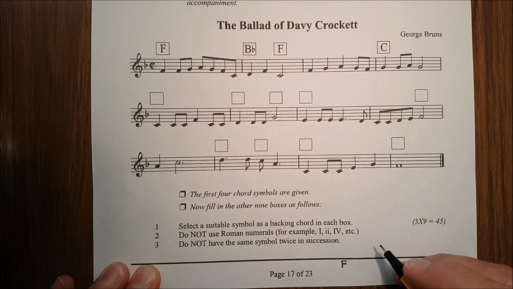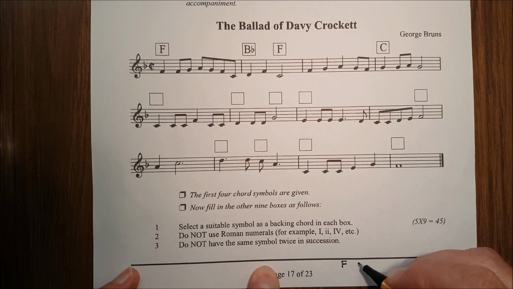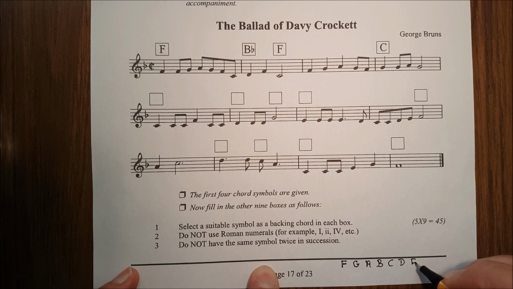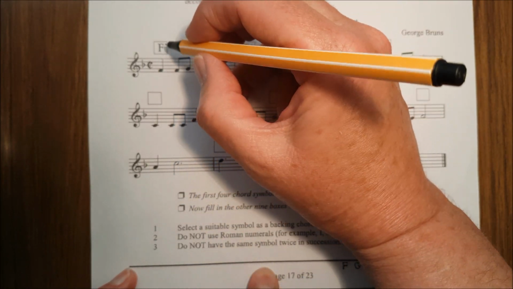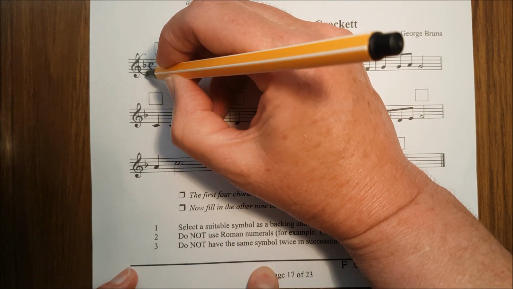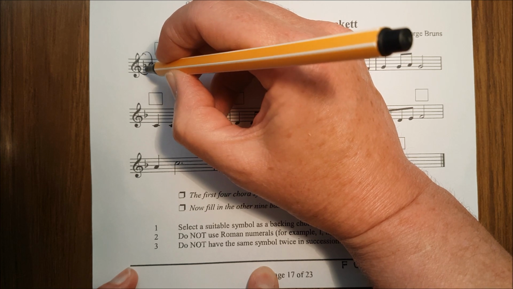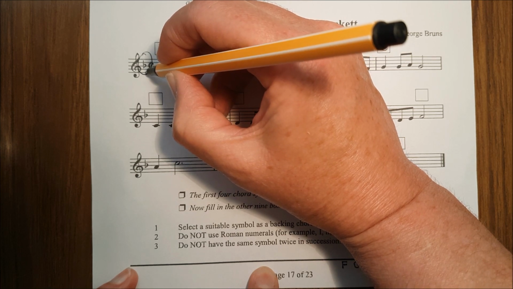So the scale of F major starts on F, and you go up F, G, A, B, C, D, E, F. Now we need to be careful to go and look at our key signature here. Is there any sharps or flats that we need to worry about? And there's a flat here on the third line, so that's every good boy.